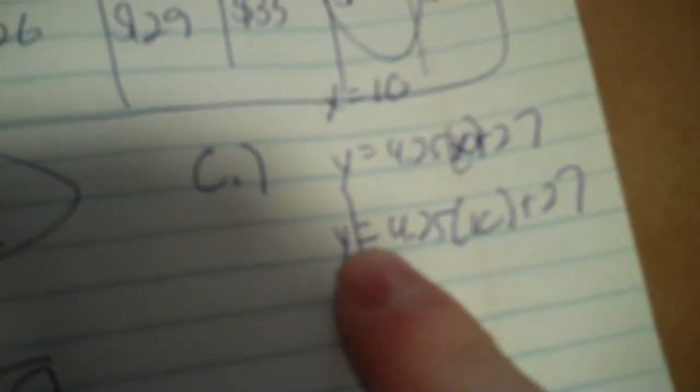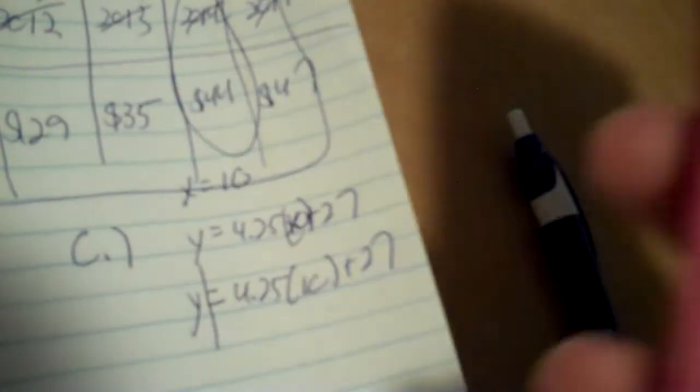So y equals 4.25 times 10 plus 27. The reason why it's easier is because the y is by itself. I'm solving for the y now, but it's by itself, so I just multiply and add. That's all I have to do, okay? So when I multiply, I get 42.5, and then when I add 27, I get 69.5, in $ millions, okay?